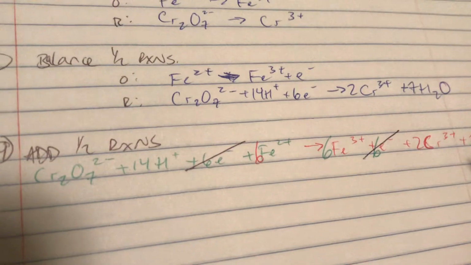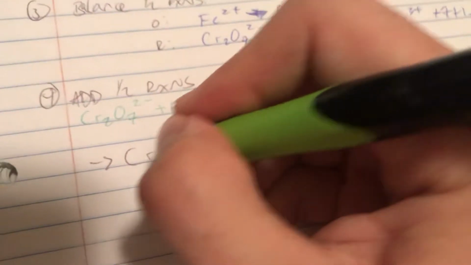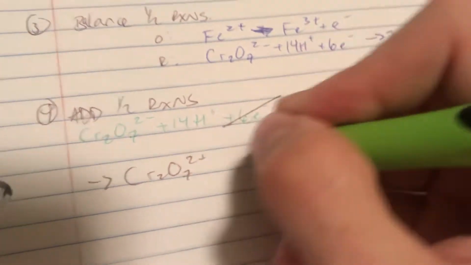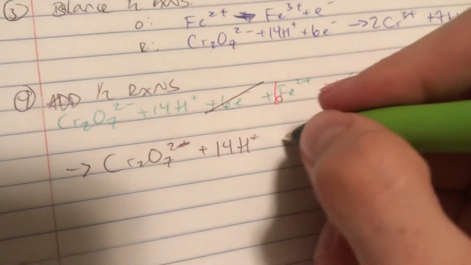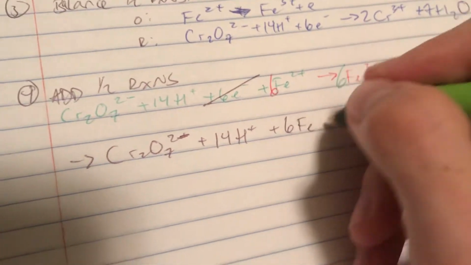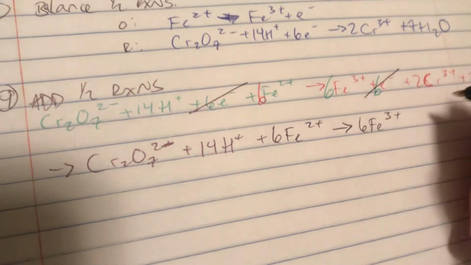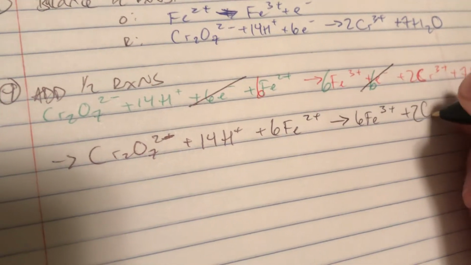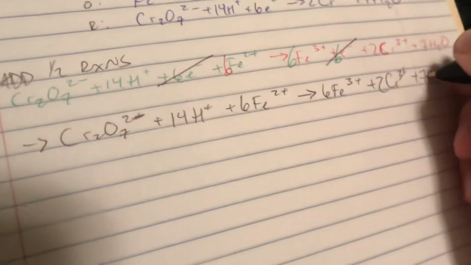Sweet. Which leaves us with our final equation, which is Cr2O7 2- plus our 14 H+ plus 6 iron 2+, which is going to yield 6 moles of iron 3+, 2 moles of Cr3+, and our 7 moles of water.